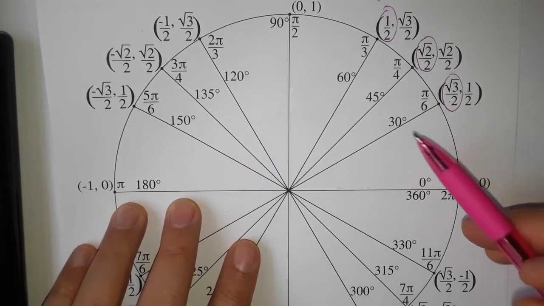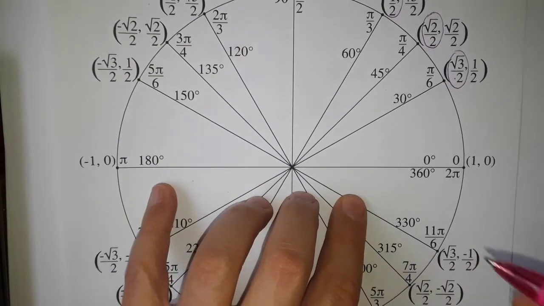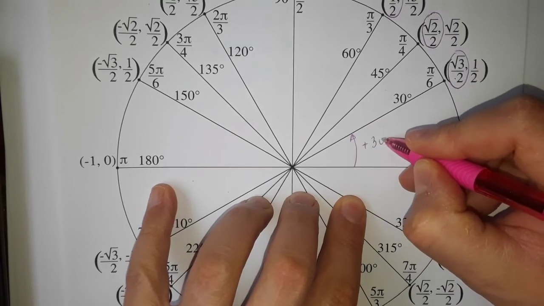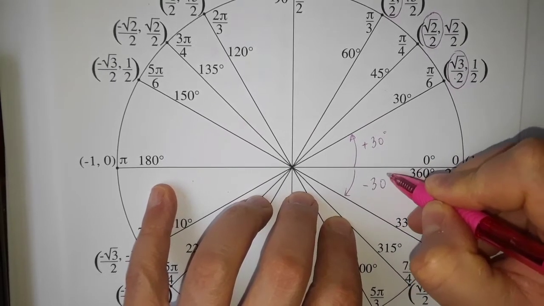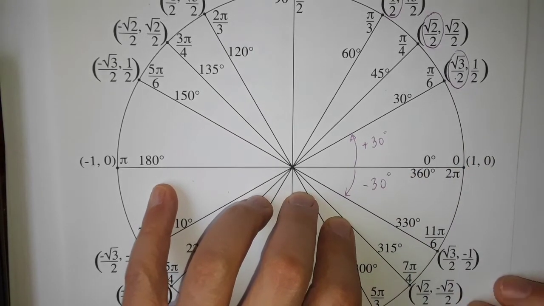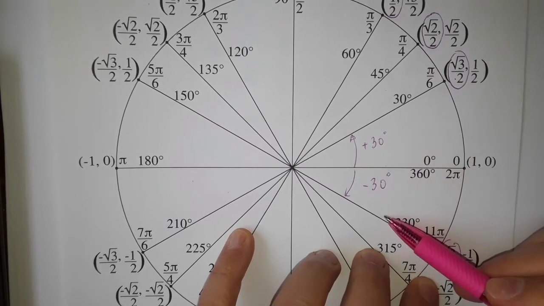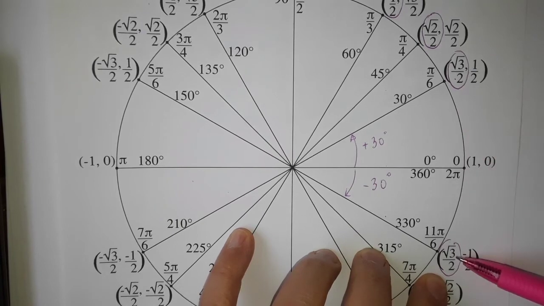Now, if we look at the negative values, this would be positive 30 degrees, while this would be negative 30. If we look at the cosine of positive 30 and negative 30, it's actually the same value.